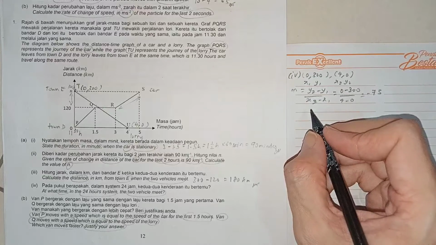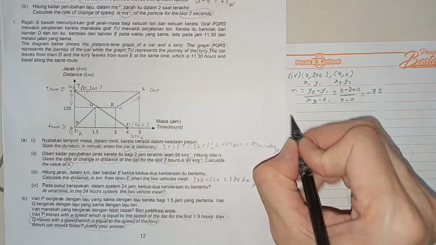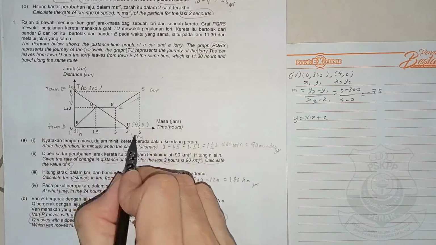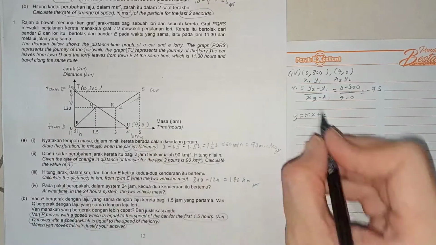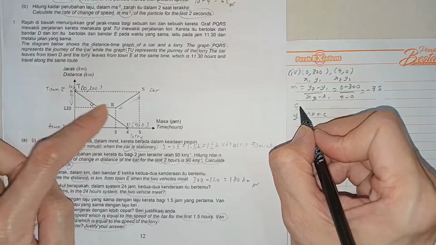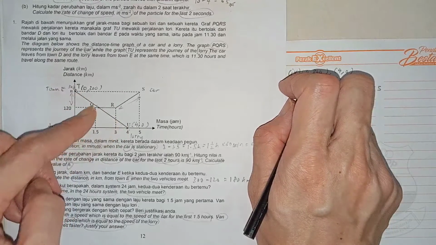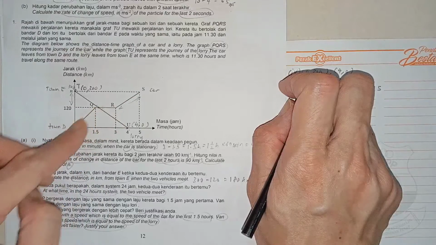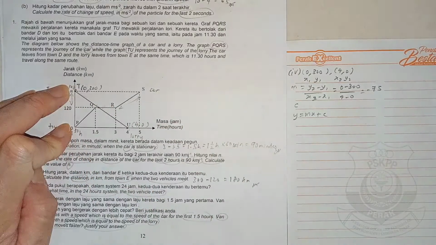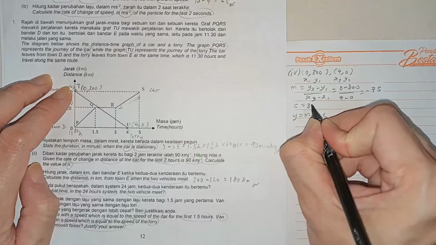So from the gradient, I want to use y equals mx plus c. I want to find the equation over here, so I need to have the c. I can use this one or this one also can. I use this one because this one is easier to find the gradient. This one cannot find the gradient, impossible, because different route already, different time, different distance, everything different. So this one is easier. So the c is 300, the y-intercept.